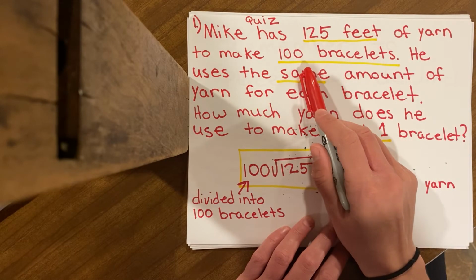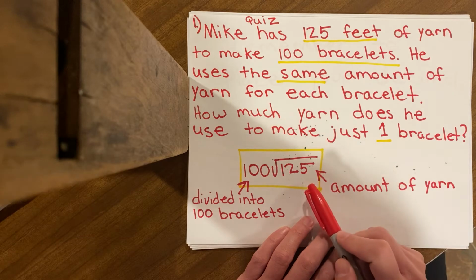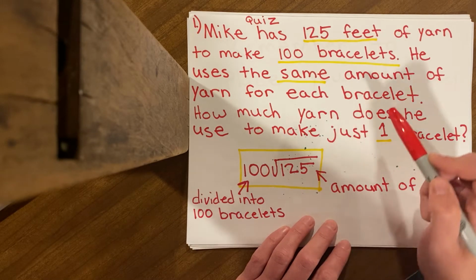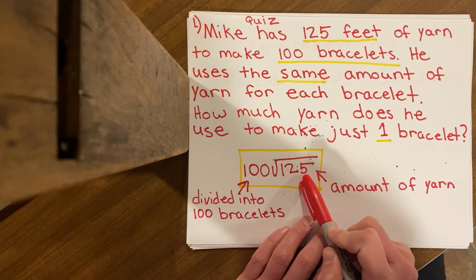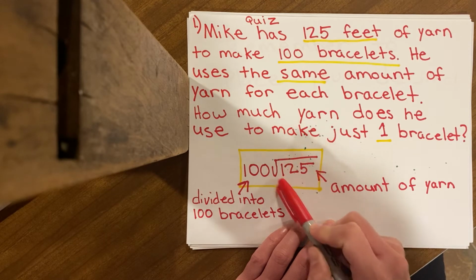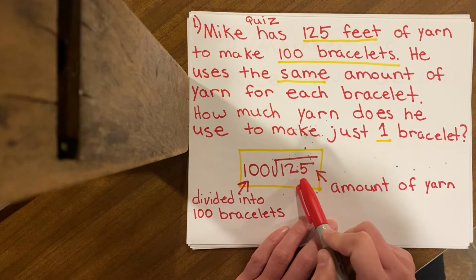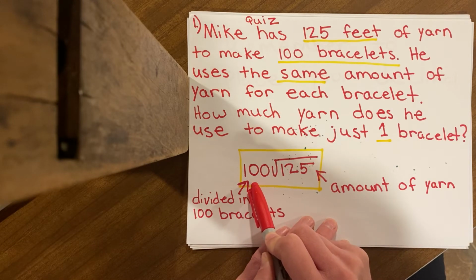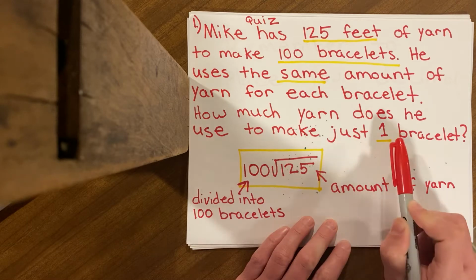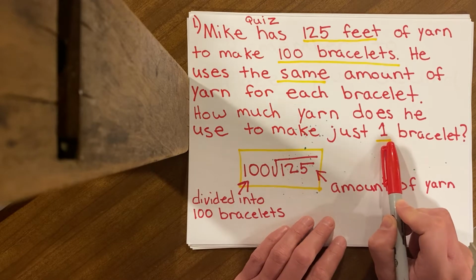He needs to make 100 bracelets. So we're setting that problem up just the same. You're putting your 125 feet of yarn under here, and we're dividing it by the 100 bracelets, okay? And we want to find out how much is in one bracelet.